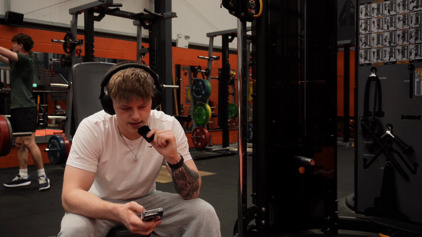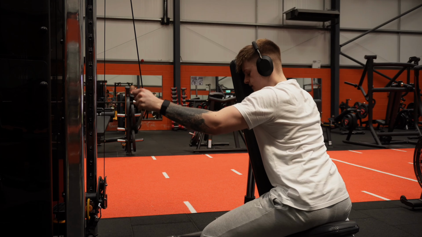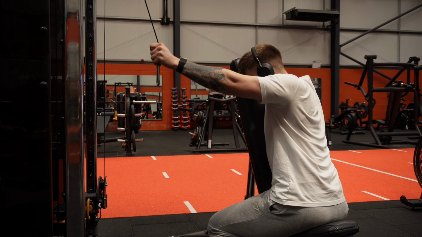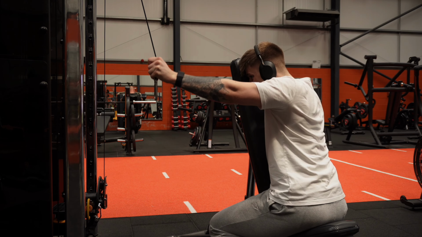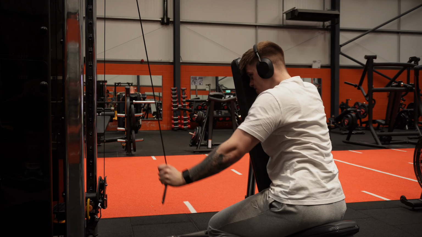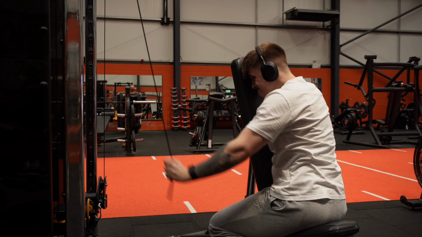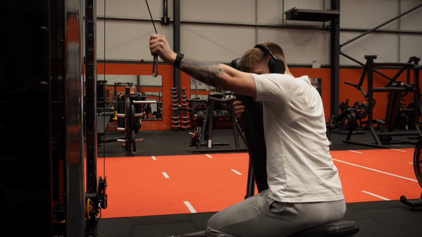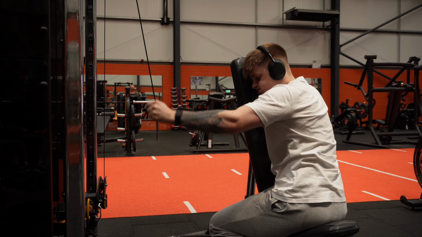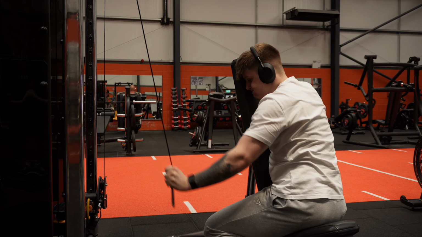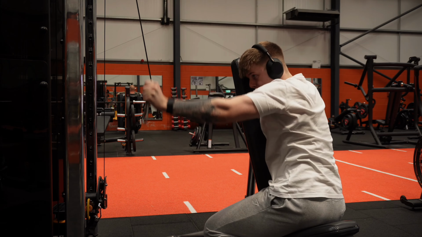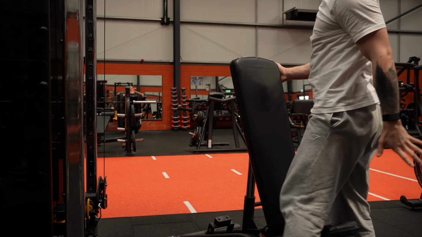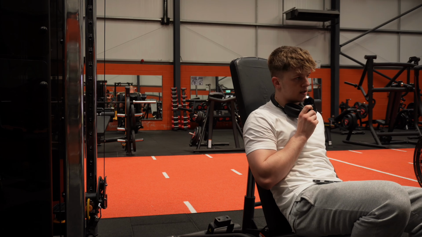Let's have a rest and then do the left side. Sat at 8 reps again.